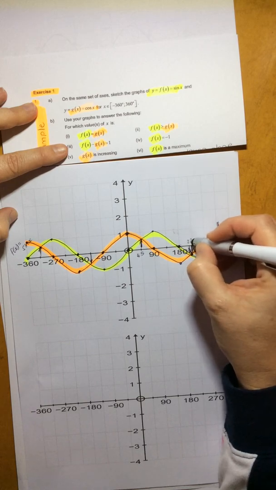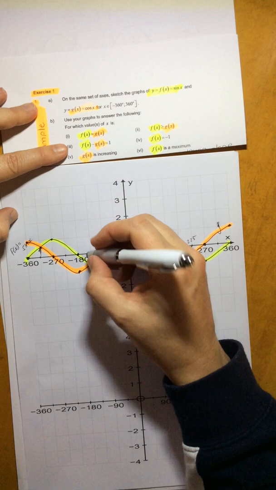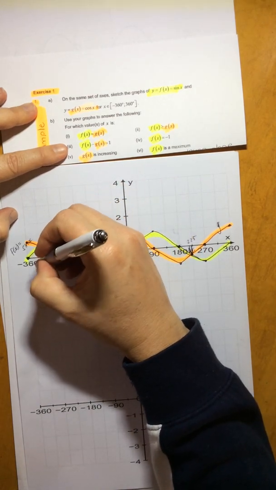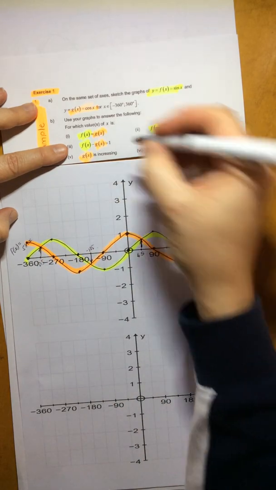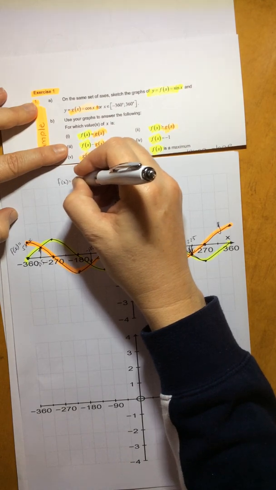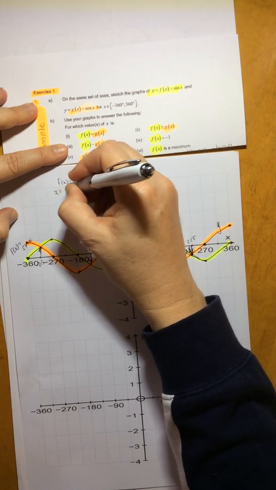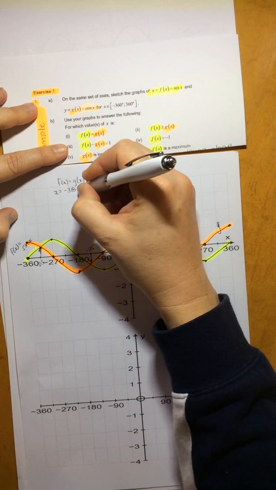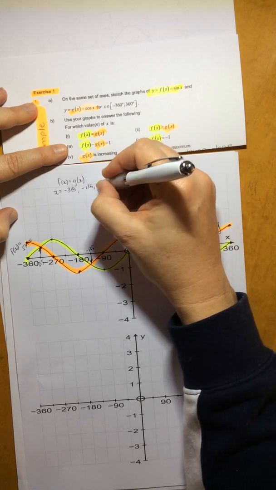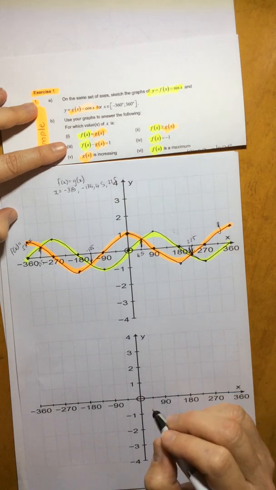Okay. So that's 225. That is going to be minus 135. And plus 45, that's minus 315. So where is it equal? So f of x is equal to g of x. Where is that happening? At minus 315, minus 135, 45, and 225.